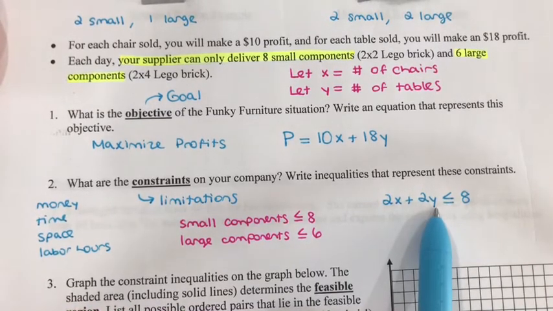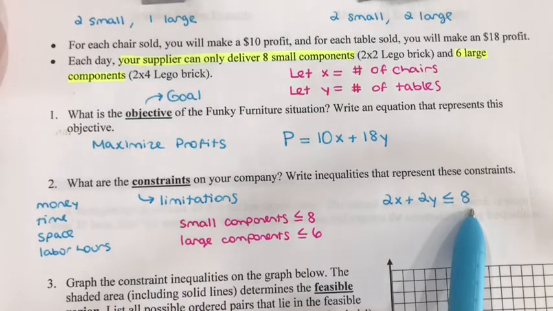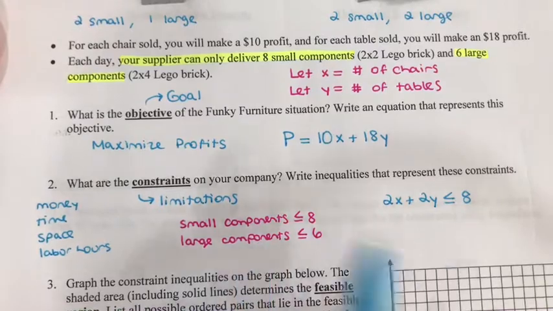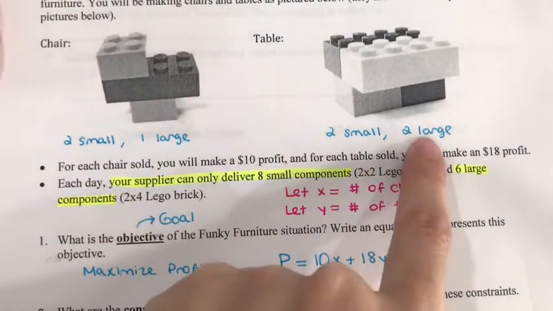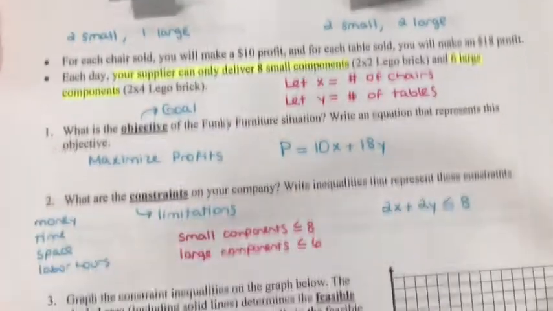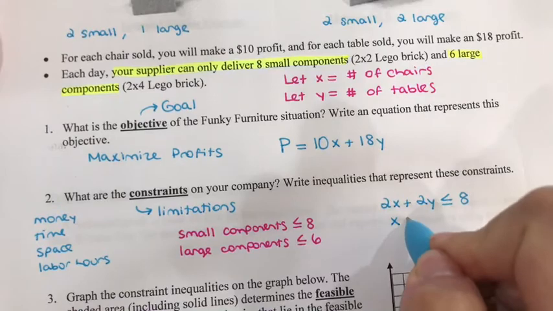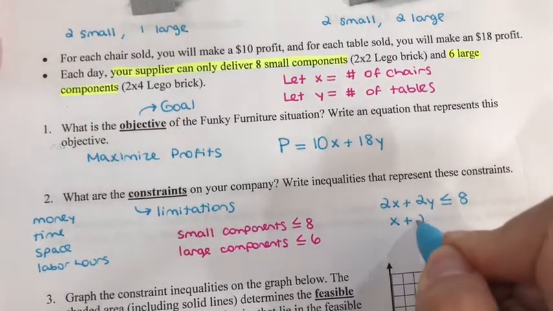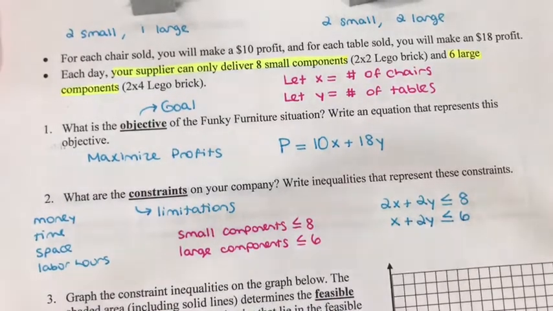For each table, I've got 2 small. And the total has to be less than or equal to 8. Our next inequality has to do with the large components. I've got 1 large per chair, 2 large per table. So it's 1x per chair, 2y per table, which has to be less than or equal to 6.